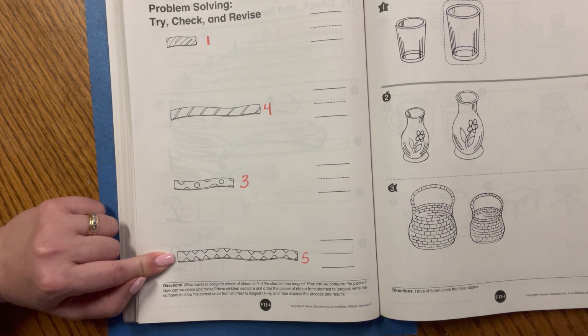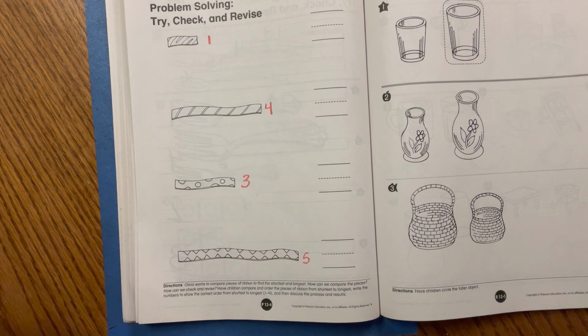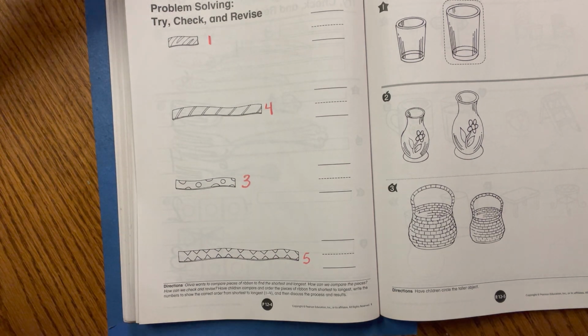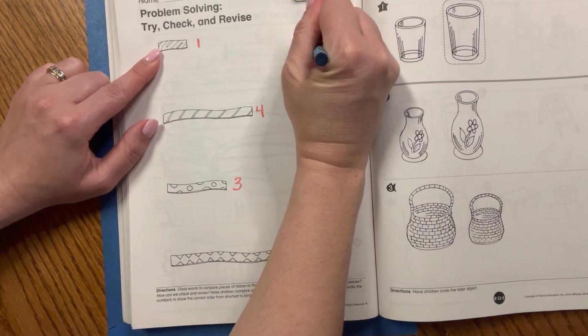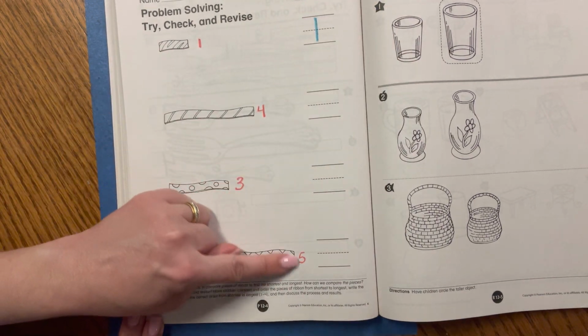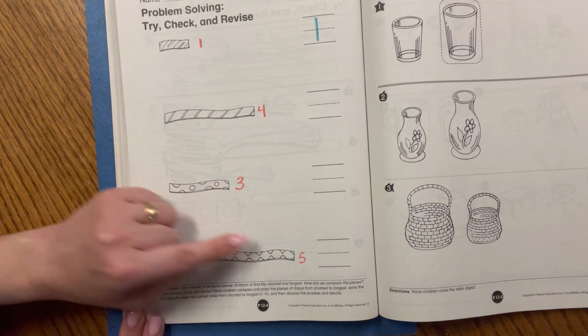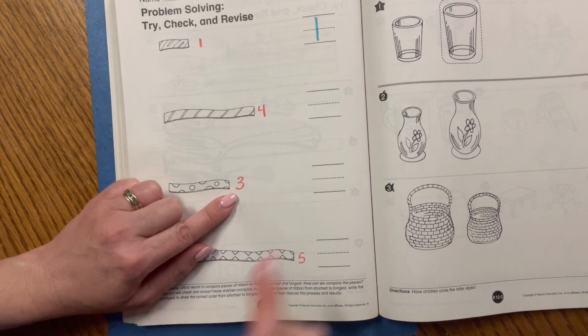Okay, so we just measured. Now, if Olivia wants to order her pieces and she wants to go the shortest to the longest, which one would she place first? That's right. Number 1 would go first. That's the shortest. Which one is the next shortest? 4, 3, or 5? 3 would be the next shortest.